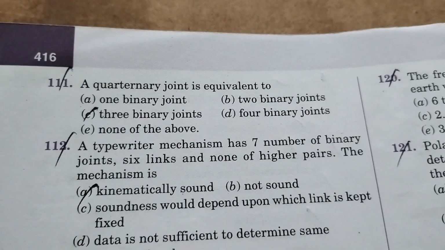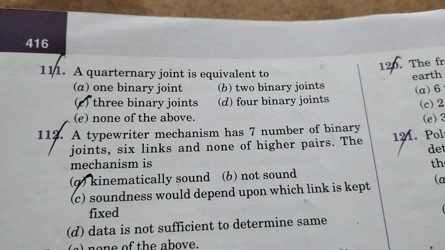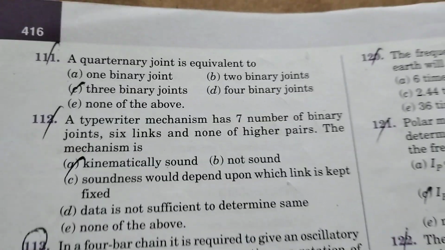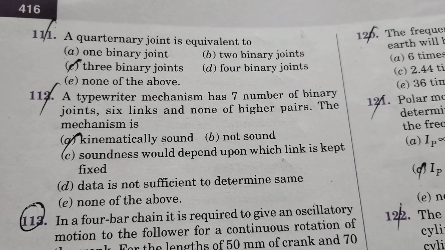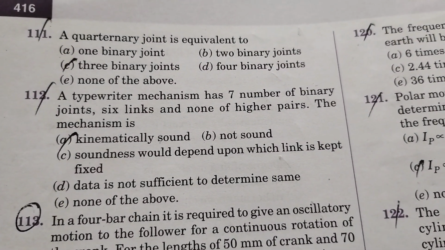A quaternary joint is equivalent to 3 binary joints. A typewriter mechanism has 7 binary joints, 6 links and no higher pairs. That mechanism is kinematically sound.